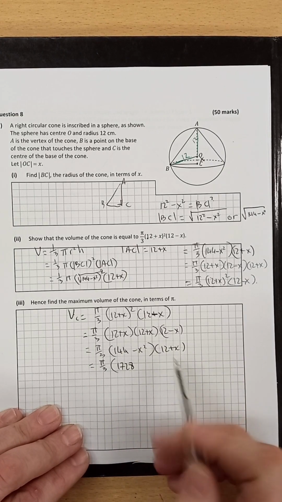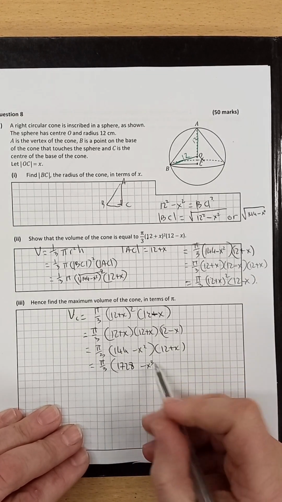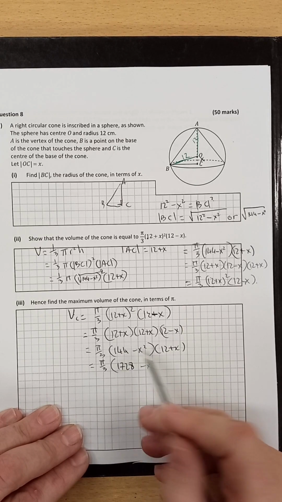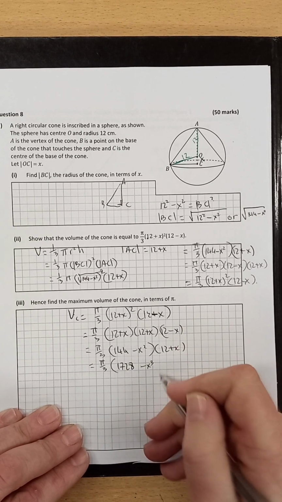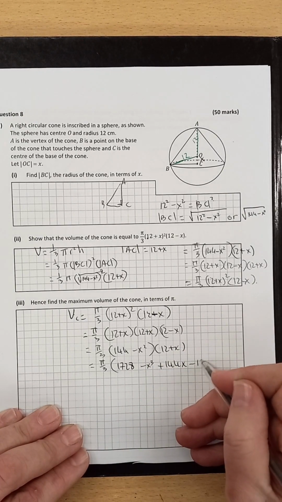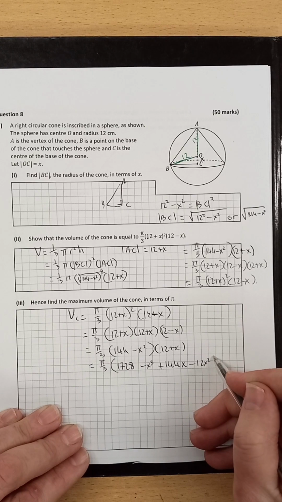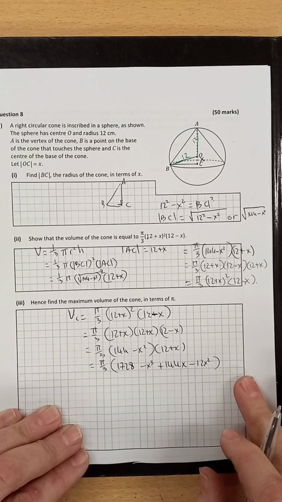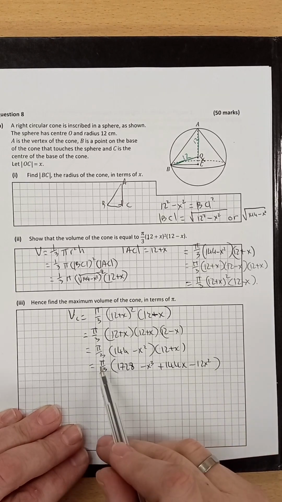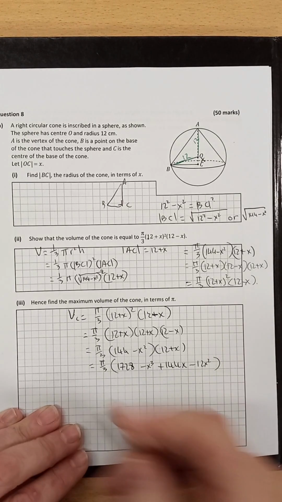That's those two, minus x cubed. So that's those two. And then it's going to be 144x and minus 12x squared. So you've got a nice cubic here. Look, it's a lovely little cubic. And the beauty is, because everything in the cubic is separated, when I differentiate this it's going to be very easy.